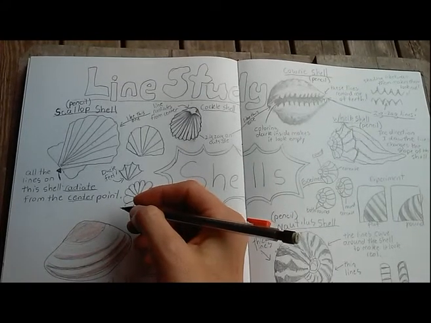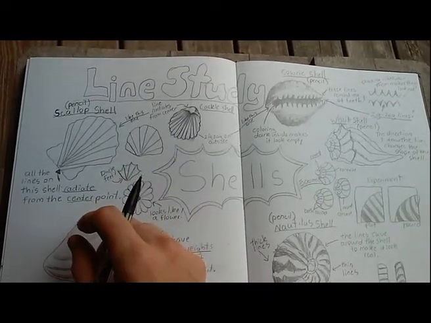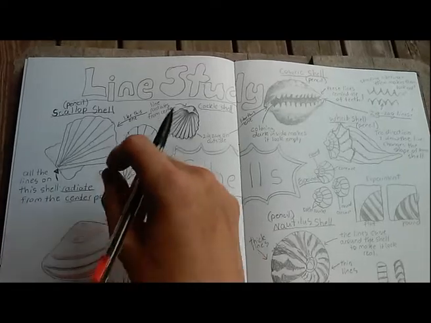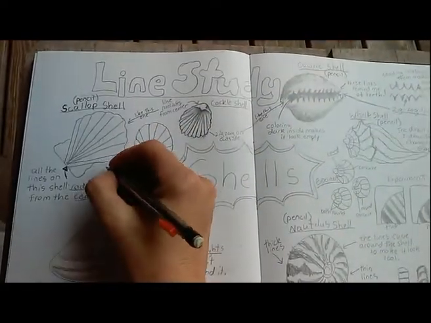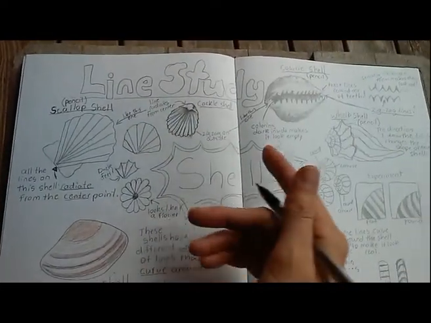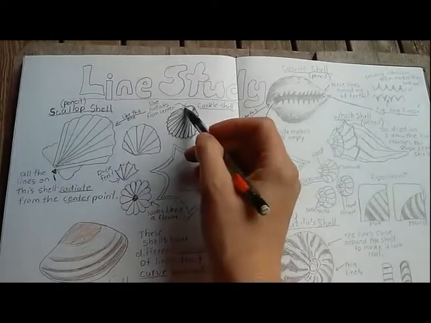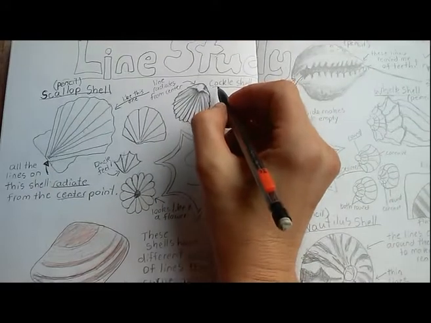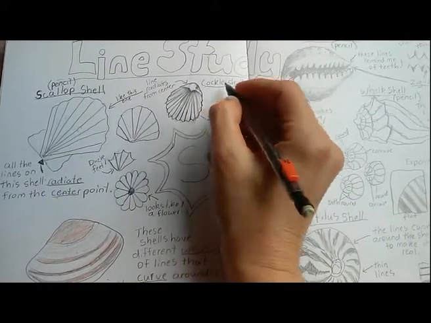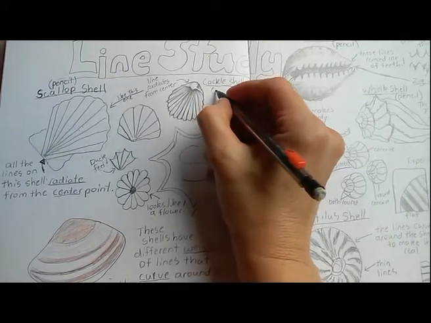If it says this photo was taken by John Hoyk or whatever, I put John Hoyk did it, and so I have to put all this information. But if I just draw one, then all I have to do is put the name of it, and I have to put what medium I used, pencil.